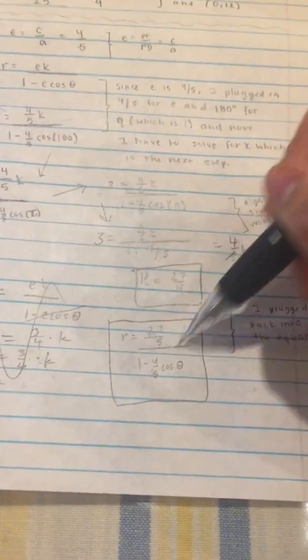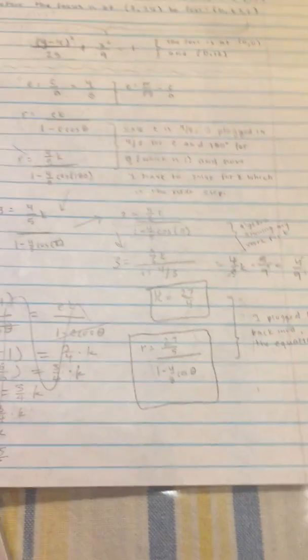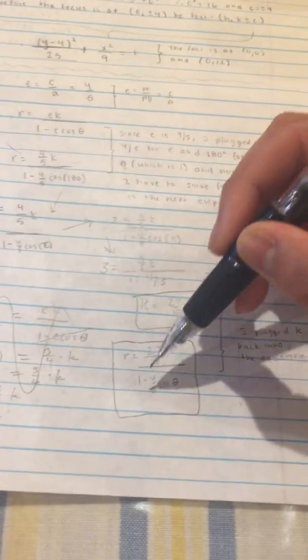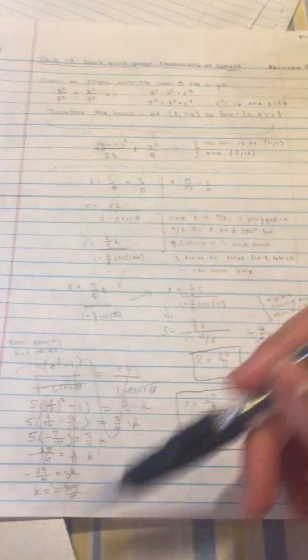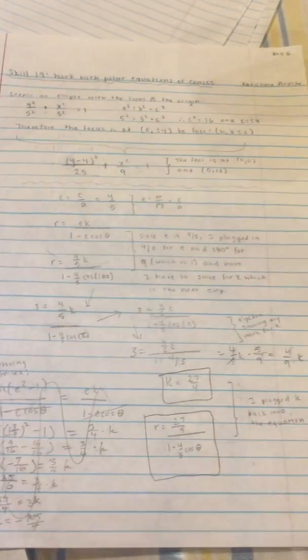Now you could simplify this even further if you want, by getting rid of the fraction on the numerator, and to do that you would simply multiply it by 5 over 5. So you could simplify it further, but this is skill 19, and just ignore this. It was just me trying to prove a random formula, but I gave up.